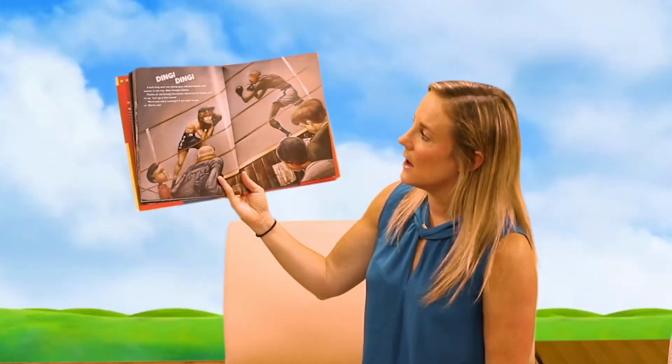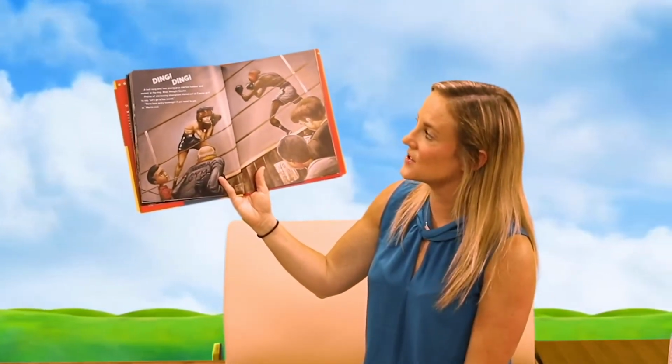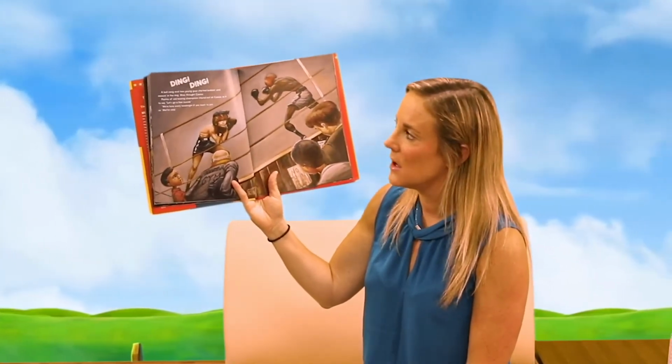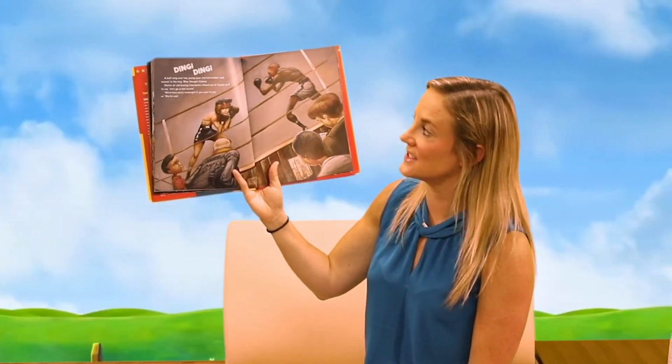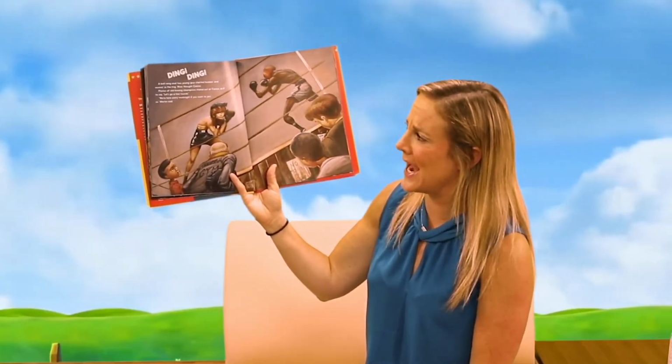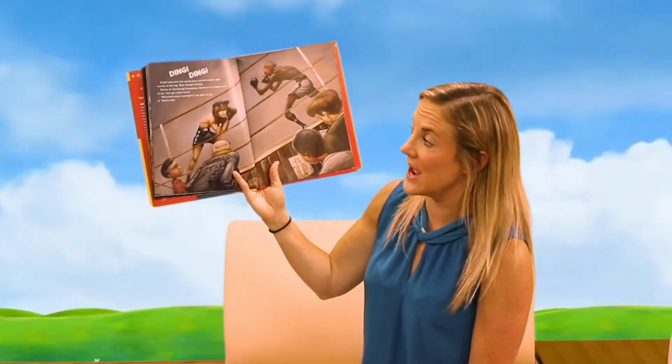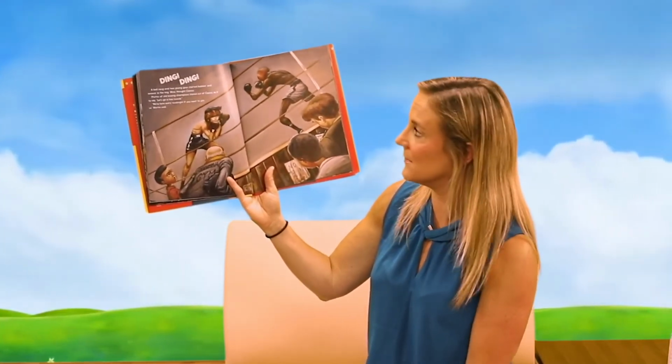Ding, ding! A bell rang and two young guys started bobbing and weaving in the ring. "Wow," thought Cassius. Photos of old boxing champions stared out at Cassius, as if to say, "Let's go a few rounds." "We're here every weeknight if you want to join us," Martin said.